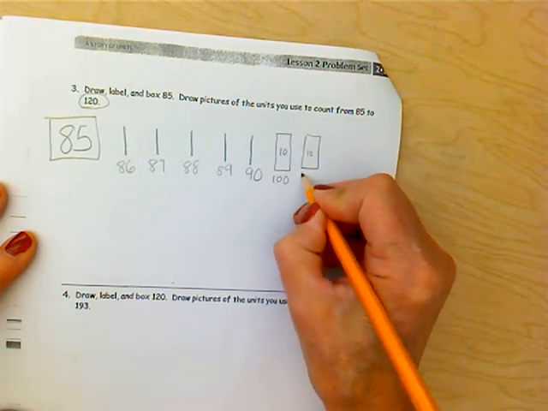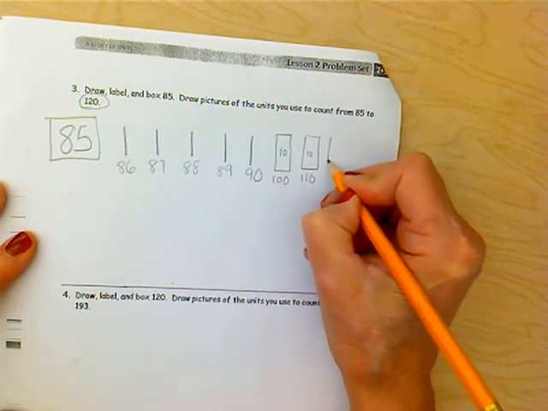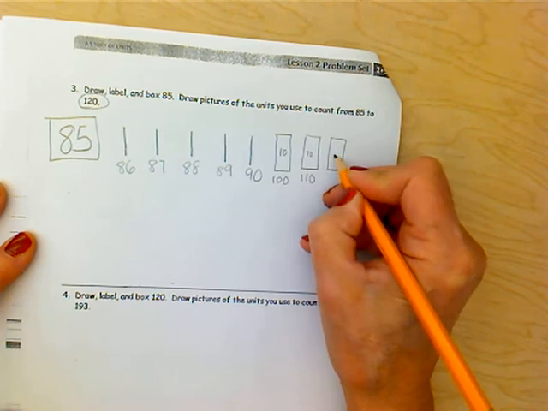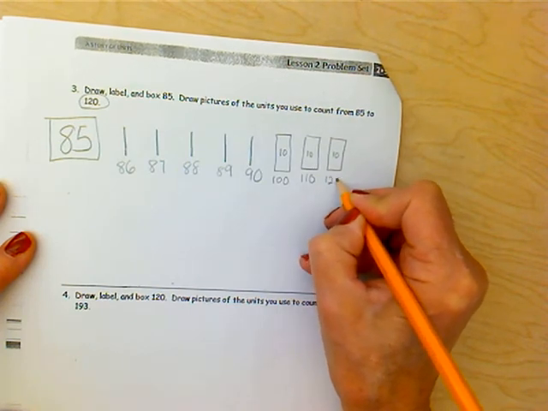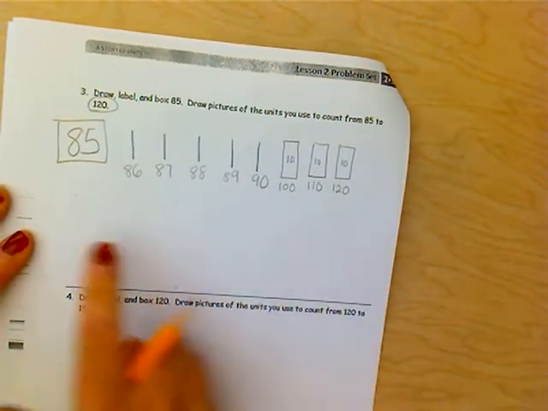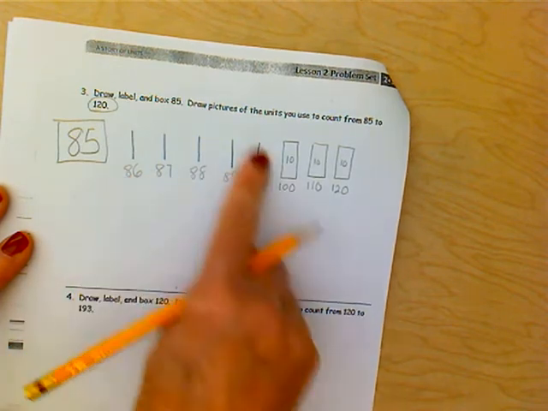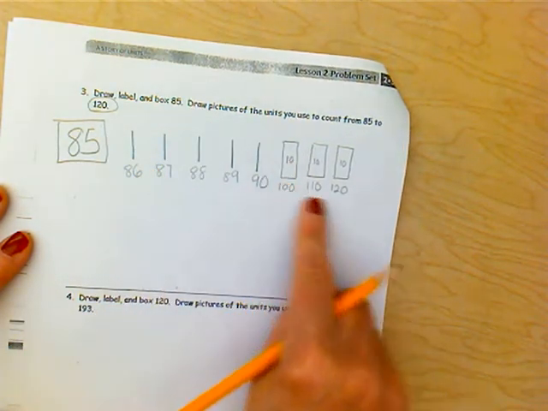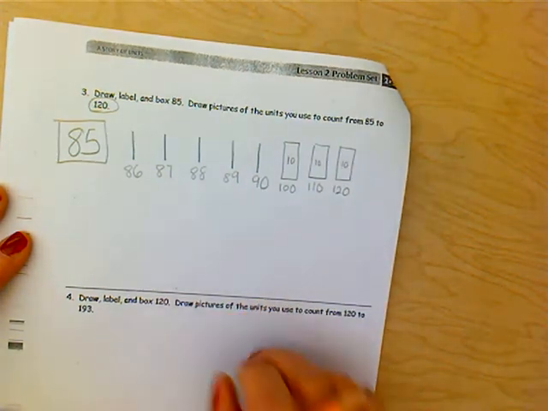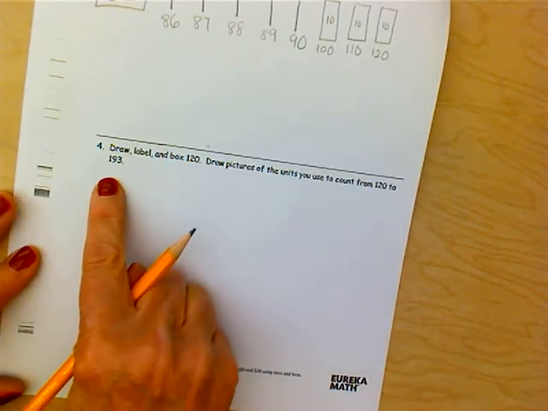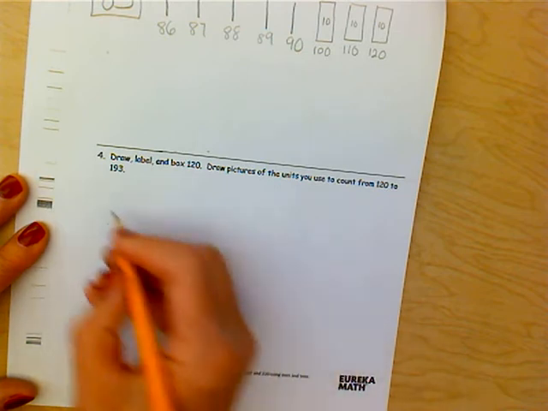That next group of 10 will take me to 110. Another group of 10 will take me to 120. Is that where I was trying to get to? So 85 plus 1, 2, 3, 4, 5 ones, and another 3 groups of 10 would take me to 120. So this time you're going to try number 4 all by yourself.